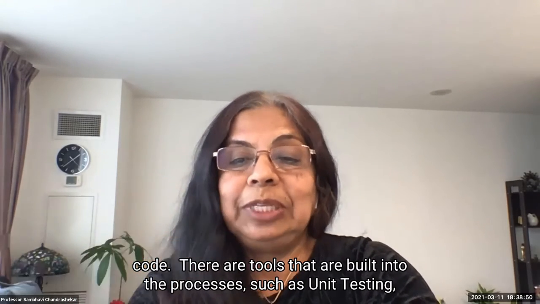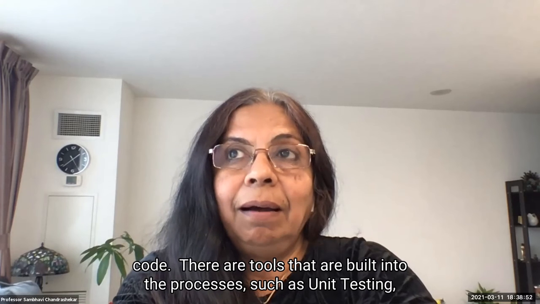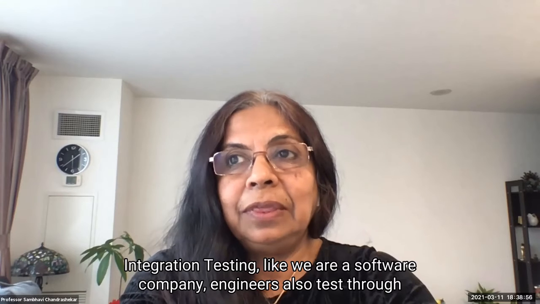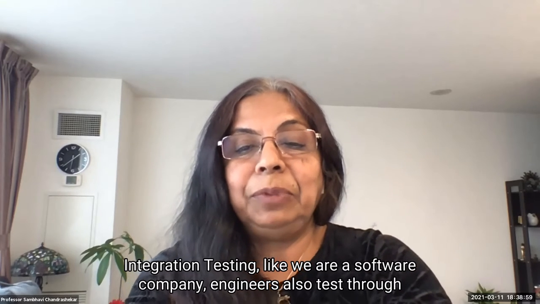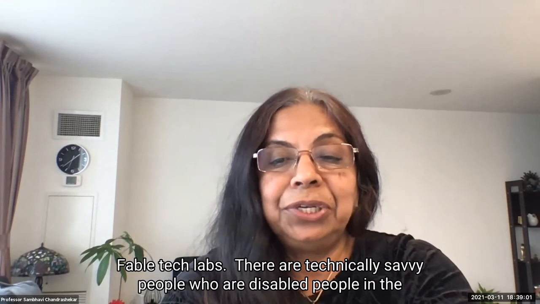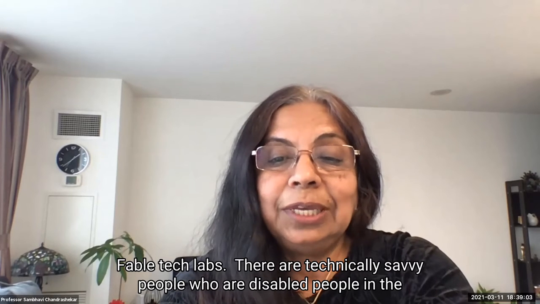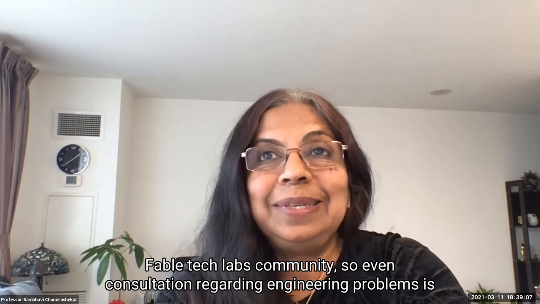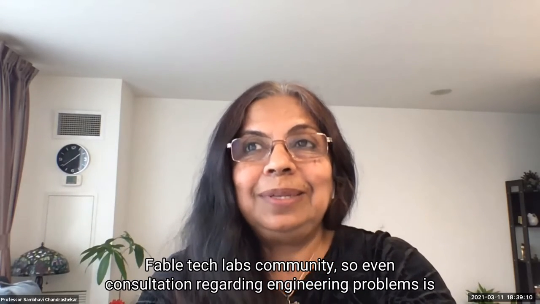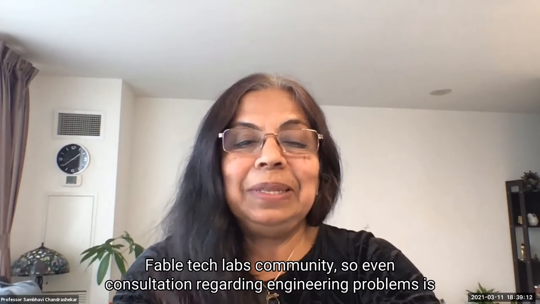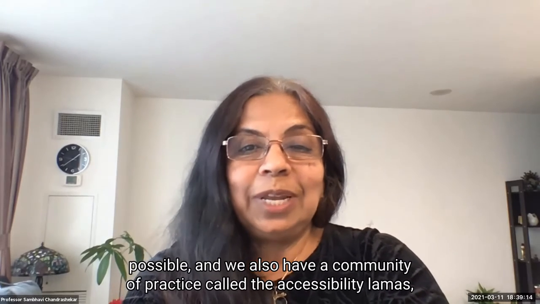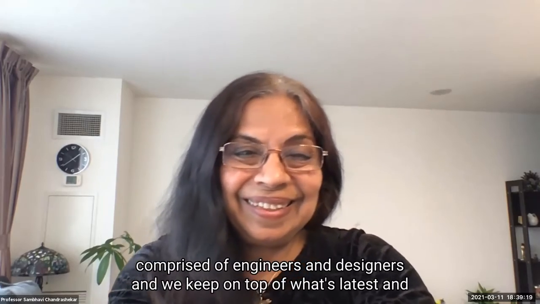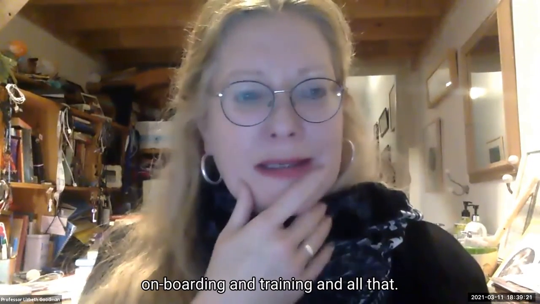Engineers also test through FableTech Labs. There are technically savvy people who are disabled people in the FableTech Labs community. So even consultation regarding engineering problems is possible. And we also have a community of practice called the Accessibility Llamas. It's comprised of engineers and designers, and they keep on top of what's latest and onboarding and training and all that. Yeah. That's brilliant. Thanks for the example, Sam.